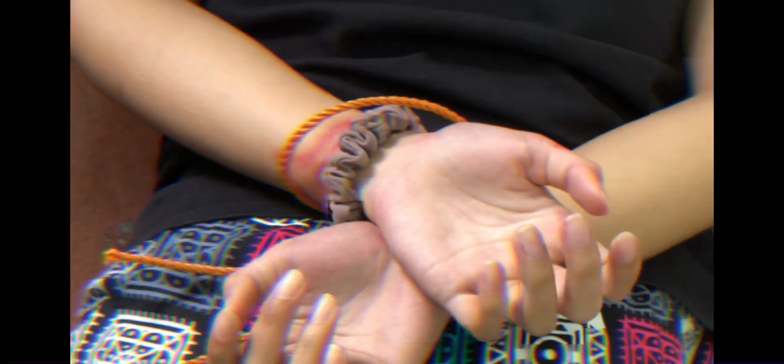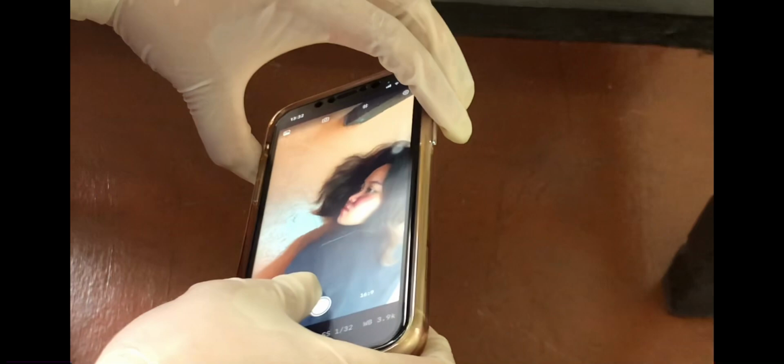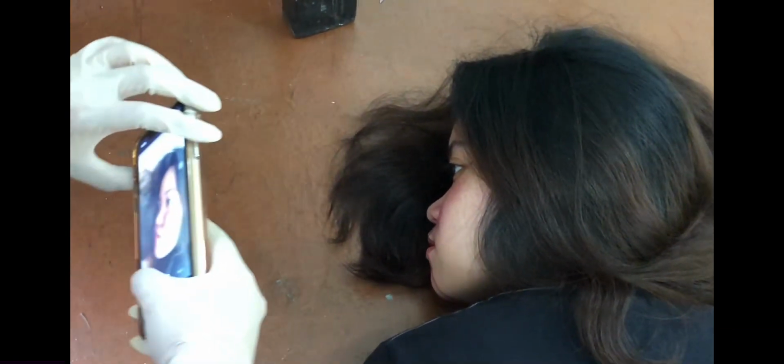Capture in close-up view the wrist marks, the face of the victim, and visible bruises.